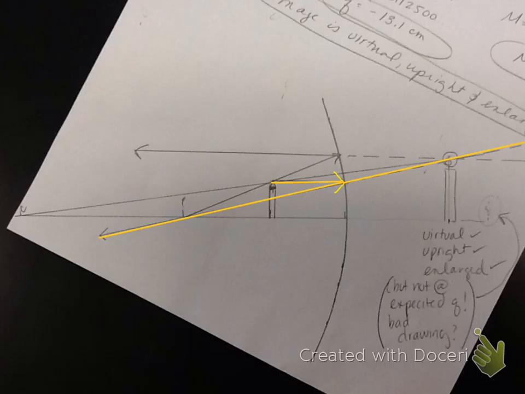So your second line, whatever color you want to use, connects the focal point and the object to the mirror. And then the reflected line, again, and that's critical, is the one that's going to meet behind the mirror. Your third line is the one that's connecting the center of curvature and the mirror and reflects along itself. So there we have a meeting point.